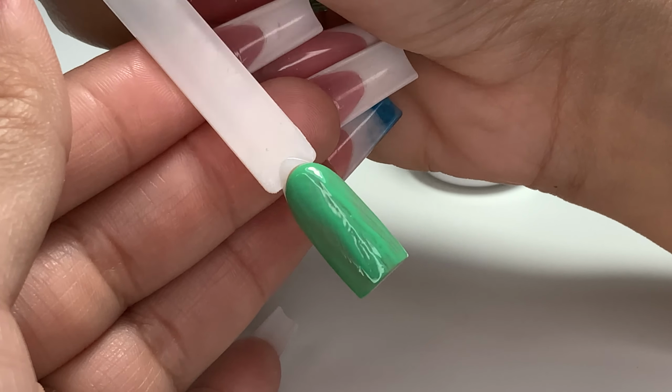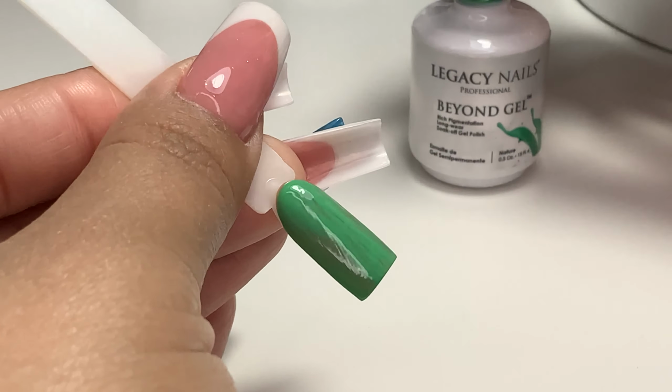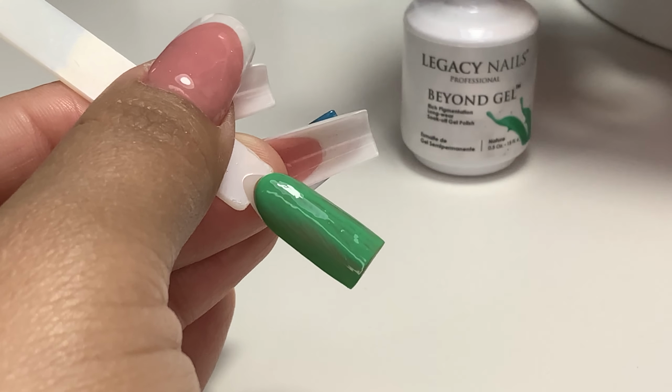So that's pretty much it. I would go ahead and cure this just the way it looks like. There's nothing wrong with curing this nail like that. Once you get the second coat, it'll be fine.